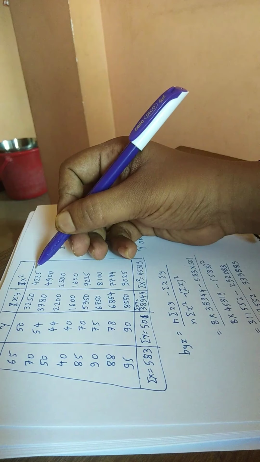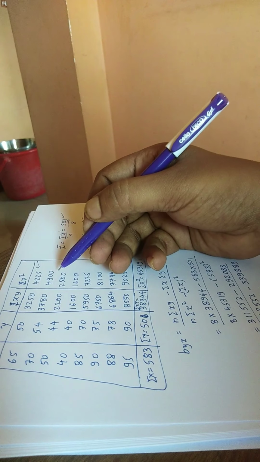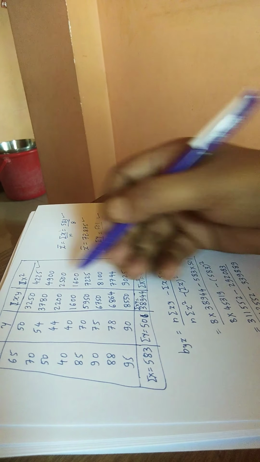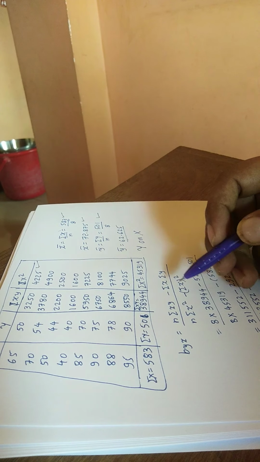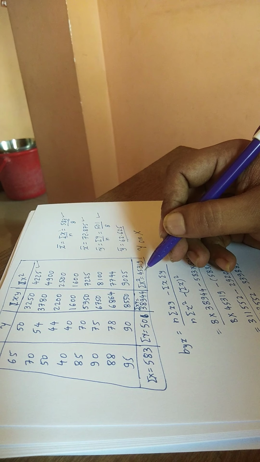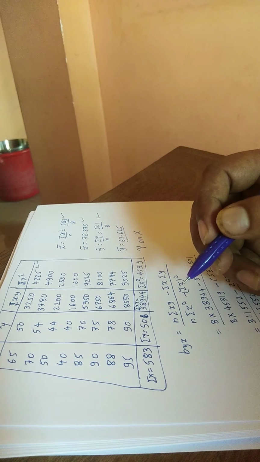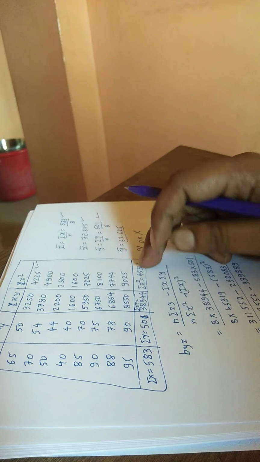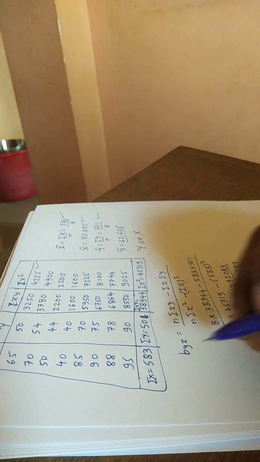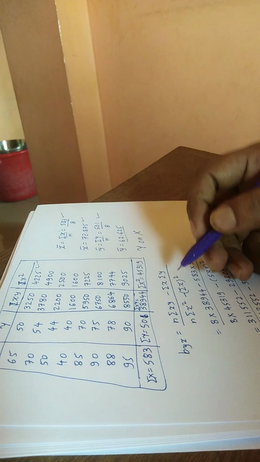Similarly, for summation x square, the square of the x column, the first value is 65. If you square it, you get 4225. 70 square is 4900. Like that, if you repeat it for 8 values, you get these calculated values, and the total of all these values, summation of x square, is equal to 45,390. Also the totals of x and y are calculated: 583 as summation x, and 501 as summation of y.